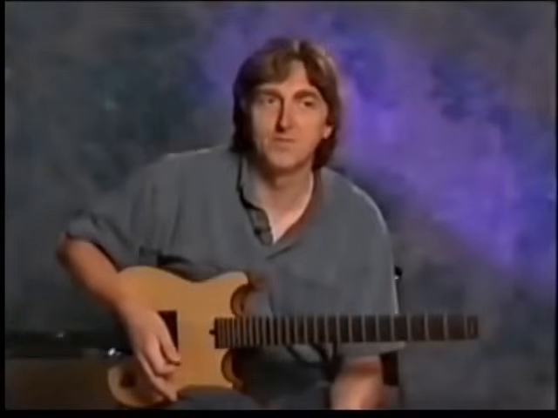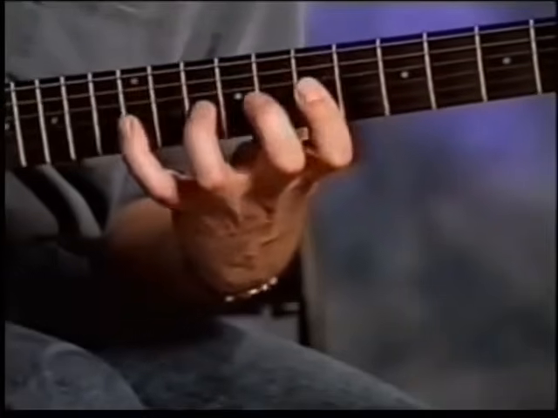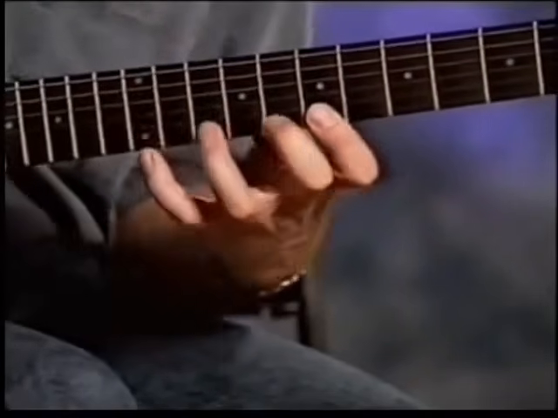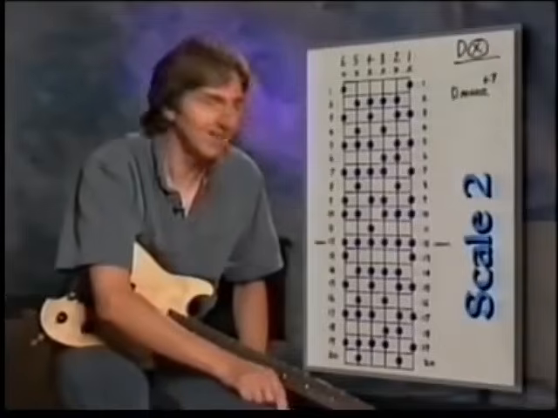Just as an example of juggling things around. This is a D minor major 7 scale. This is my symbol for that, which is probably completely meaningless to anybody else but me, but that's okay.